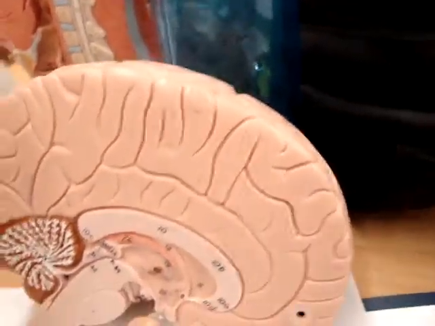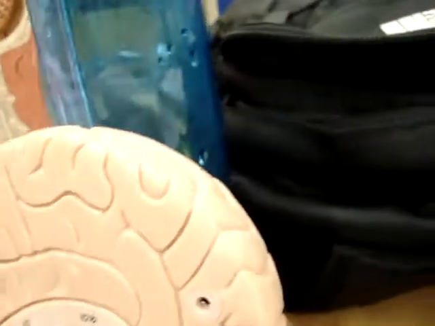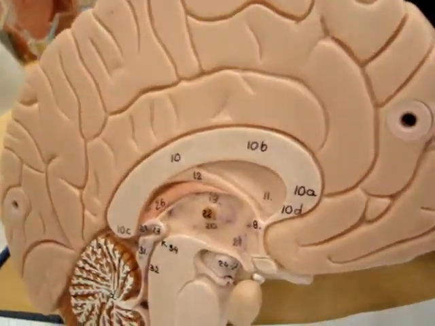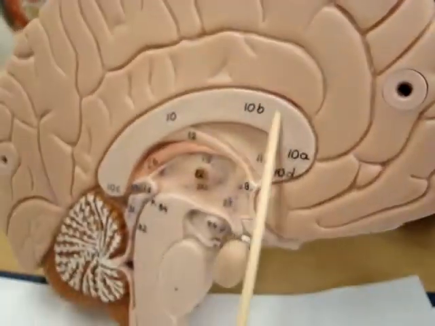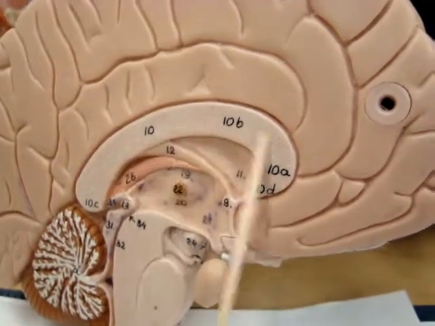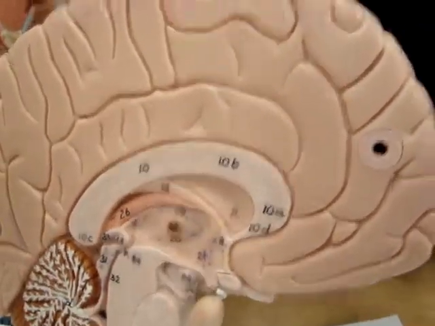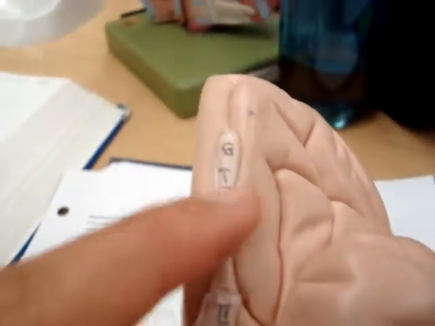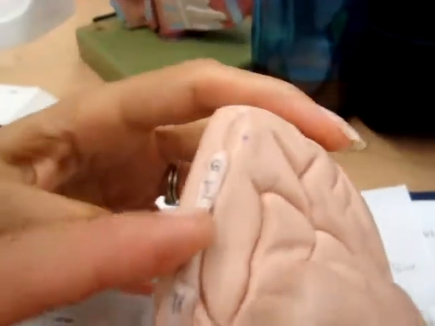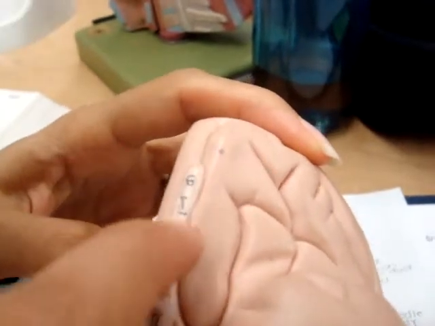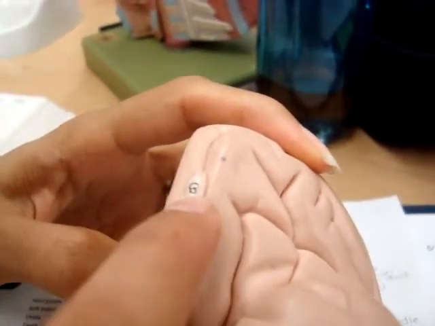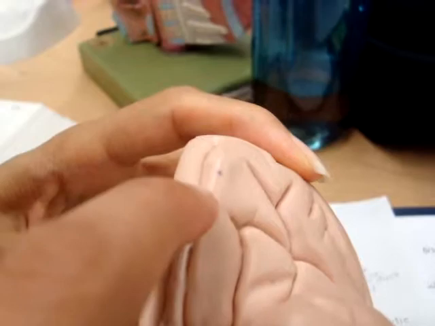The lateral ventricles, we have the other video, so it's not there. But you have the corpus callosum, the olfactory nerves, which is this portion. That's the olfactory nerve. See here? Olfactory nerve. And then we have the olfactory bulb. Olfactory bulb at the tip.